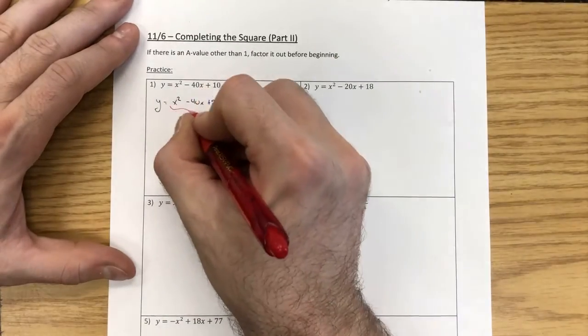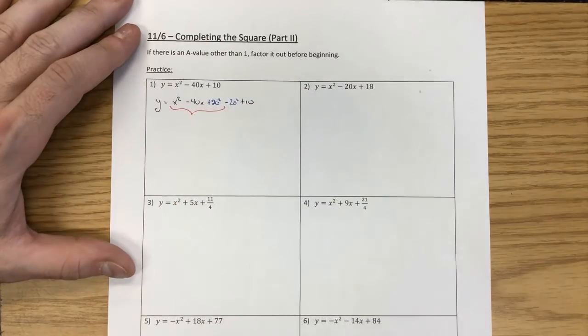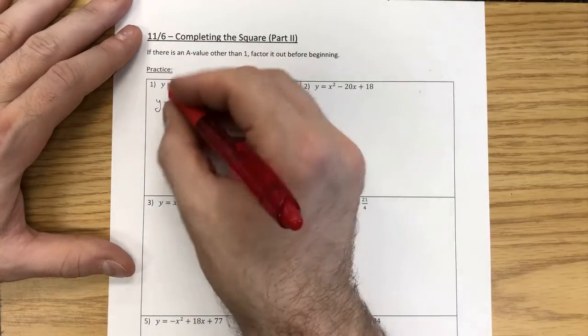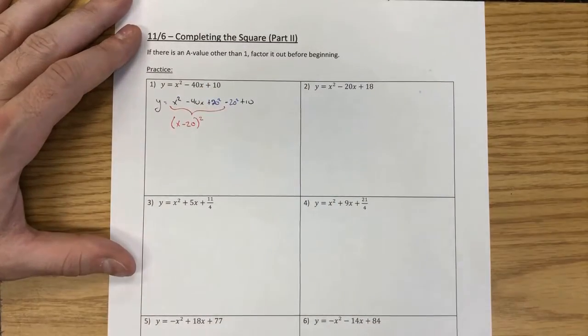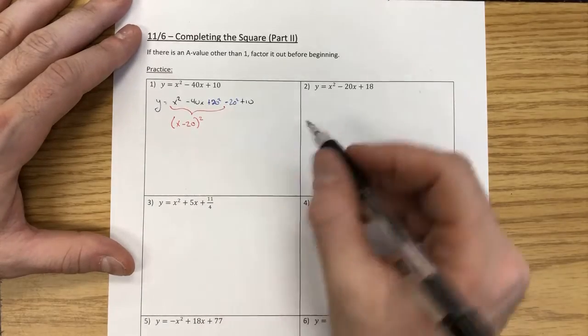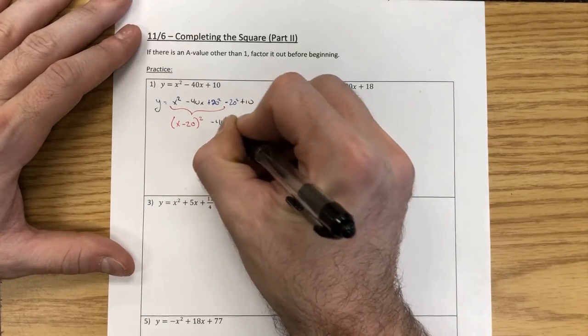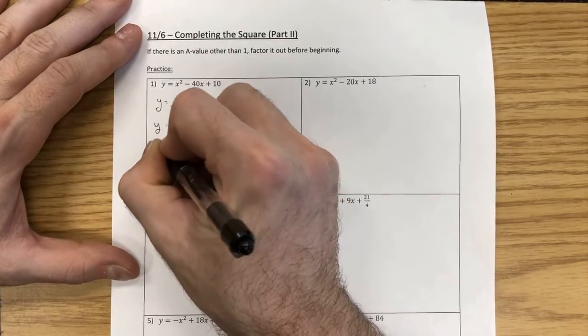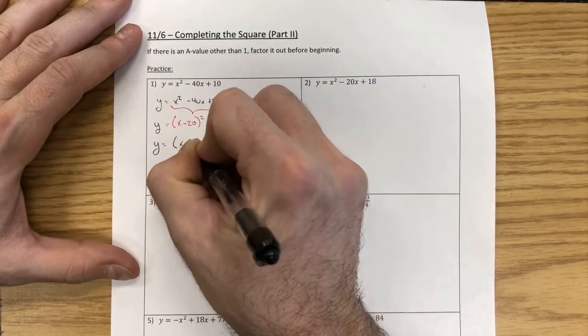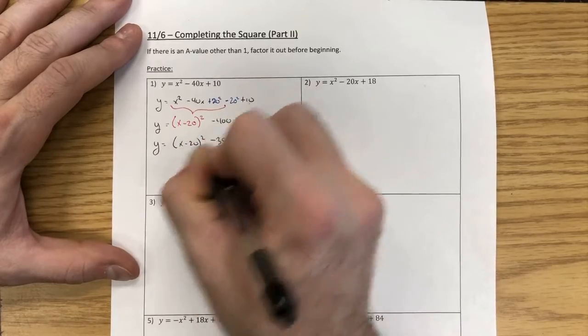What this does right here is, over here, this allows me to factor very quickly: (x - 20) squared. And then I just deal with what's over here. Well, that's going to be minus 400 plus 10. So all in all, that's going to be (x - 20) squared minus 390.